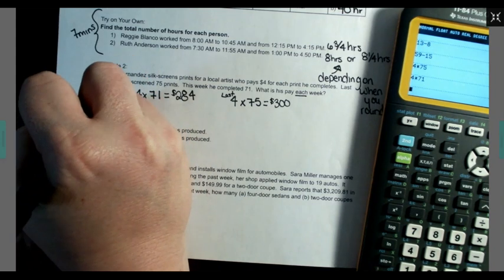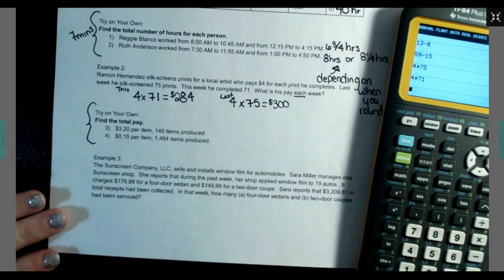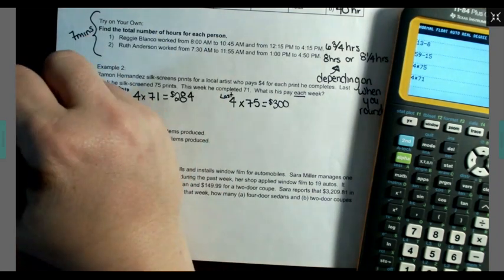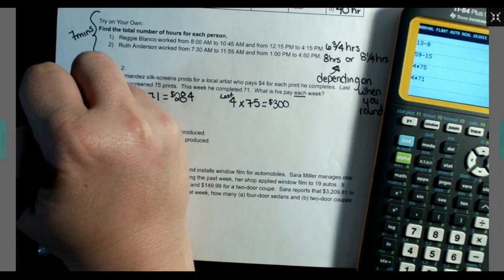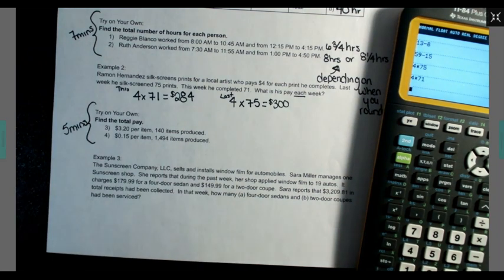This leads us into the next try on your own. For these items, I'm going to give you 5 minutes tops. Go ahead, pause your videos now, and work on these two problems in the next 5 minutes.